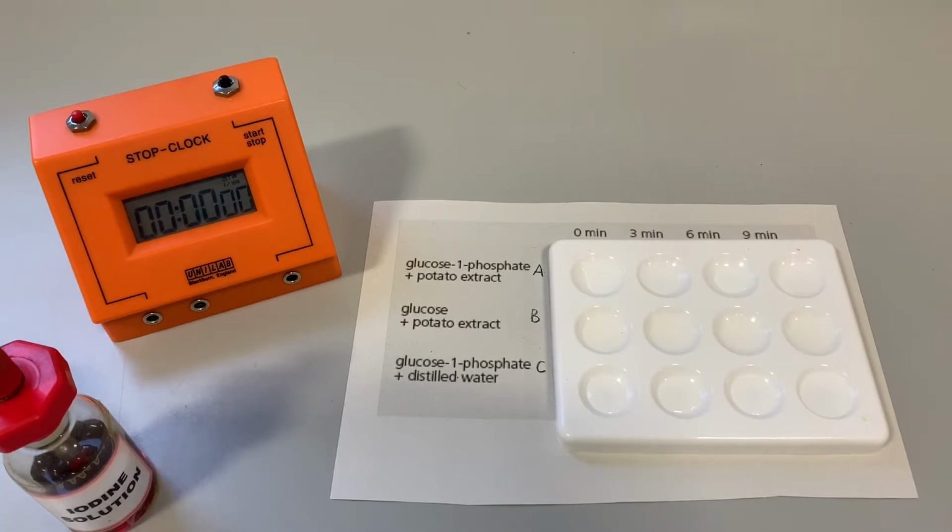So in the first one, we've got glucose 1-phosphate, and I'm going to add some potato extract, which contains the enzyme phosphorylase. You might remember from National 5 that a phosphorylase is a synthesis enzyme, and it joins glucose 1-phosphates together in order to form starch.